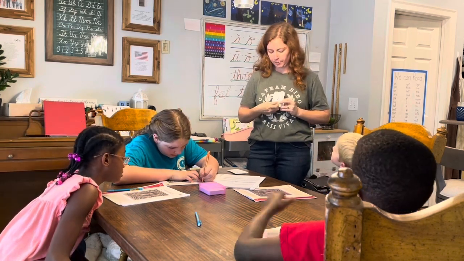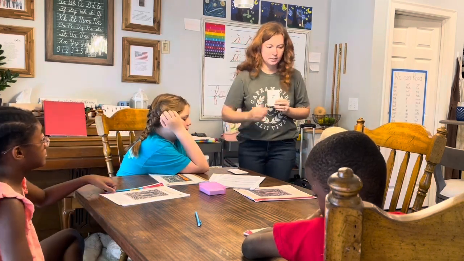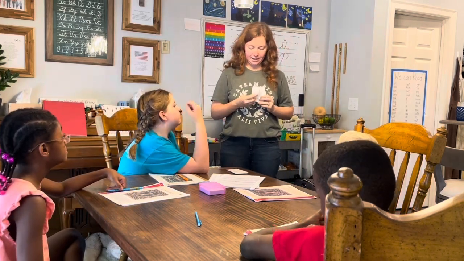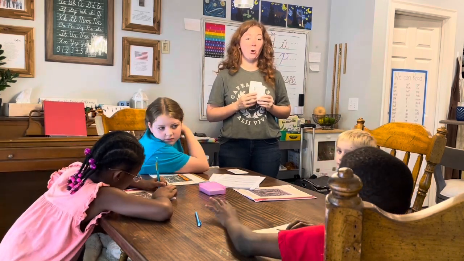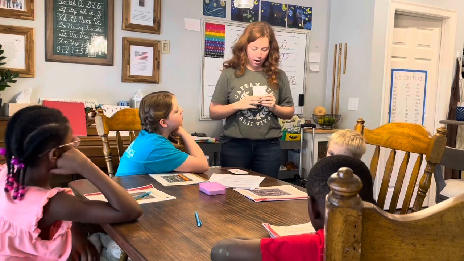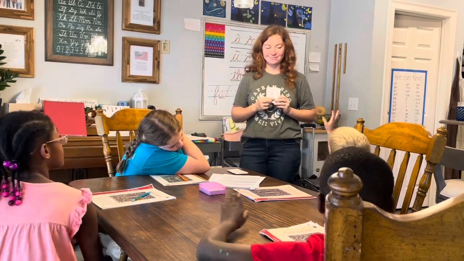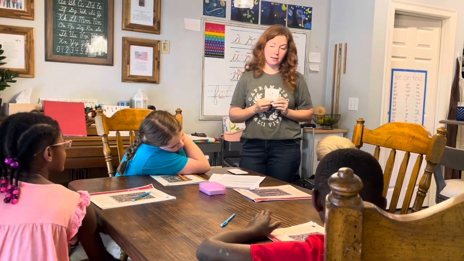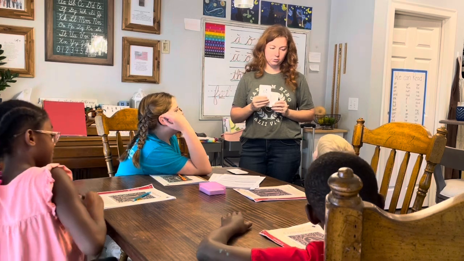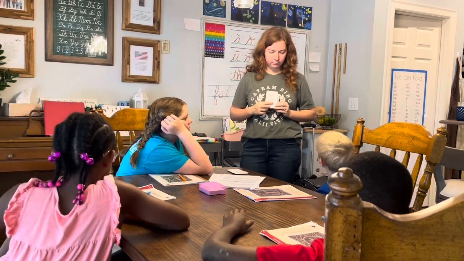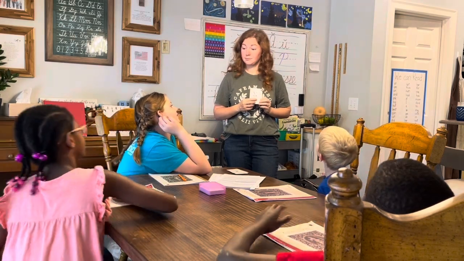Decimal point. Who remembers the 3 dots? Therefore. What's this one? Pi. Good. What's this one? Phi. All right. What does the exclamation point mean? In English, yes. In math, what does it mean? Factorial. What's this one? Factorial.